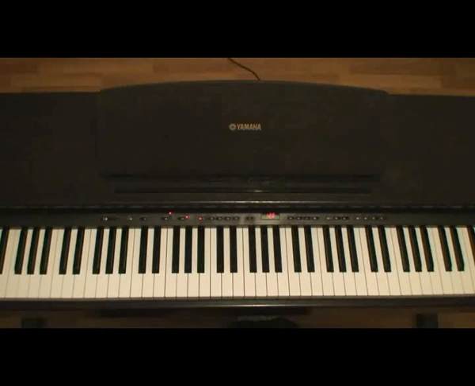Lesson 37. Inversions. What are inversions?